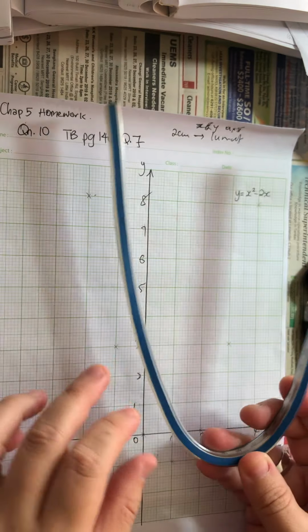Now, let's start. How do I use the curve ruler? When I look at it, I'm quite comfortable with this. I don't know whether you can see. Okay, you can't see. I'll turn this around. Okay, I think still can't see.